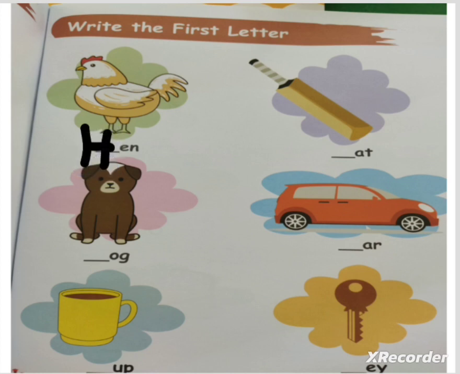Okay. Second one is, what is this? Bat. So write down here bat. B-A-T. Bat. Okay. Then next one, what is this? This is dog. So write down D.